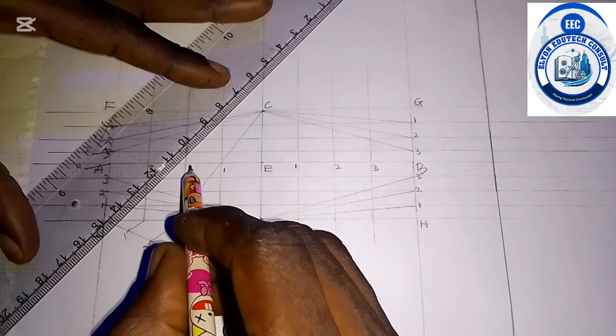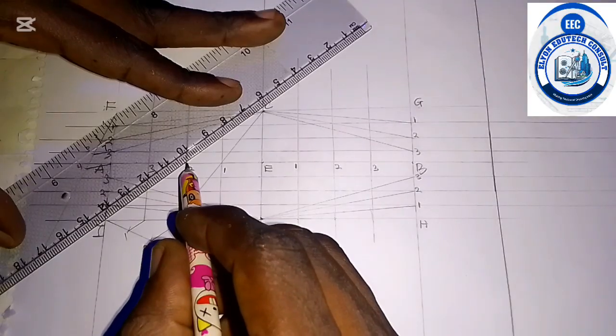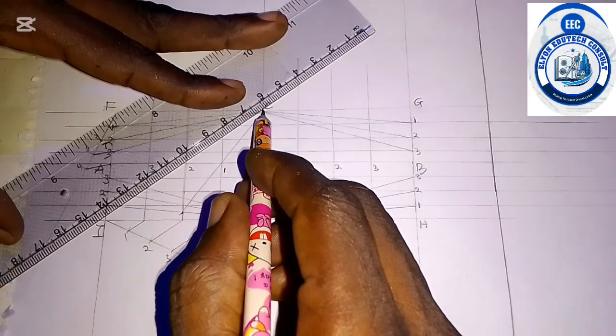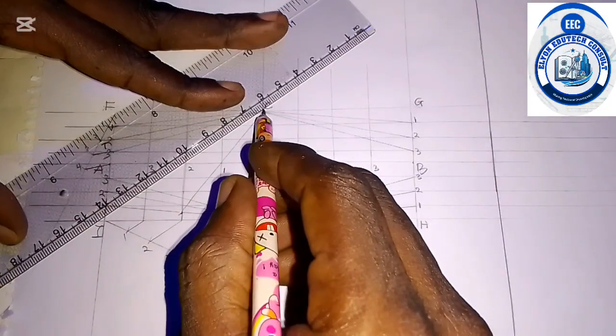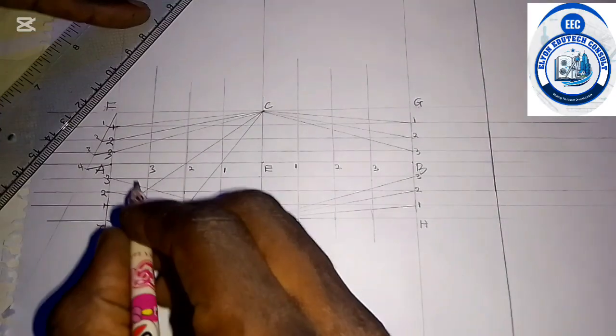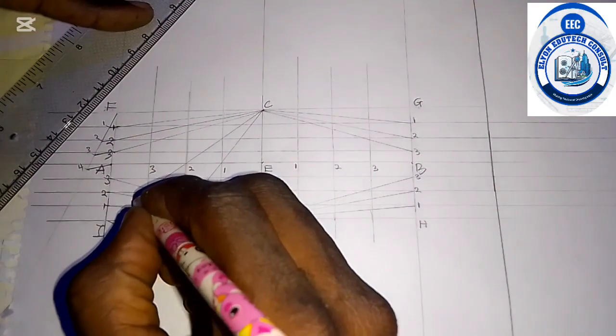So I will go to 2. So I'm going to draw passing through 2. So this is 2, this is 2, it has to pass through 2. So take note of the point, okay, the point of intersection.